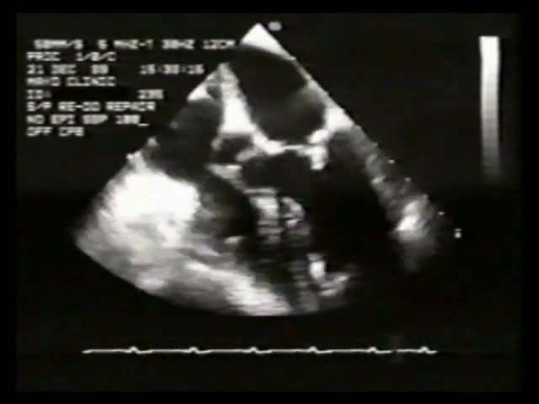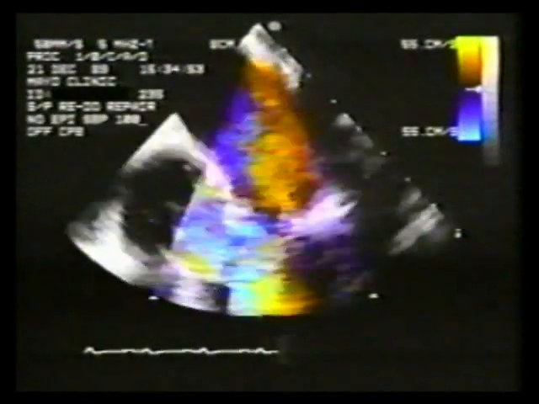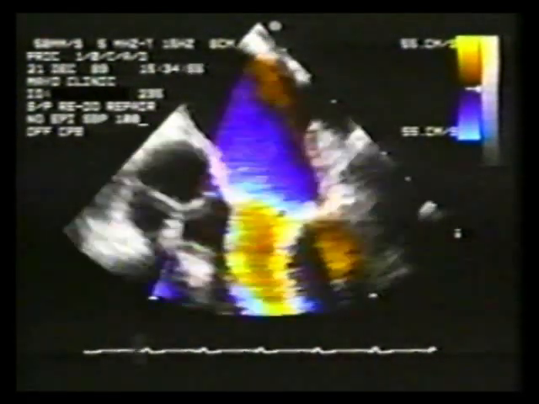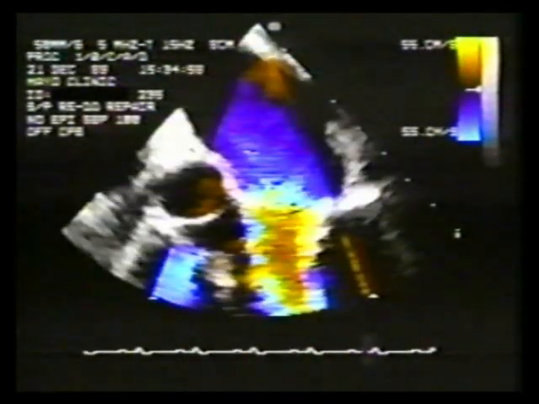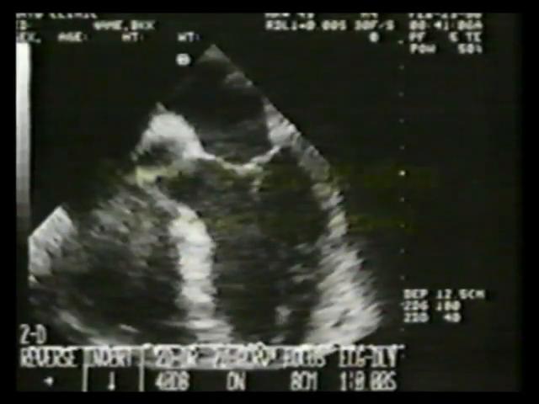Intraoperative transesophageal echocardiography assists in determining the adequacy of the mitral valve repair. With color flow Doppler, there is no regurgitation during systole. This is a diastolic frame showing the lack of opacification of left atrium, a very successful repair.